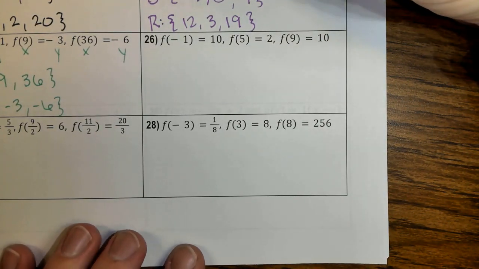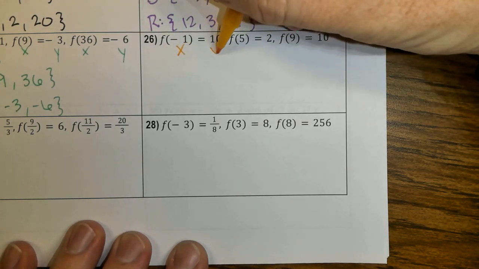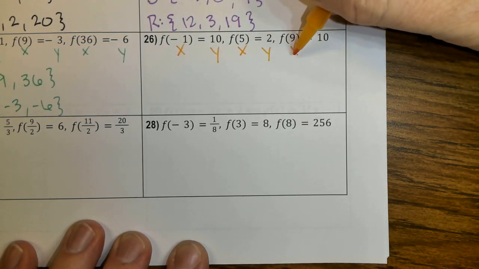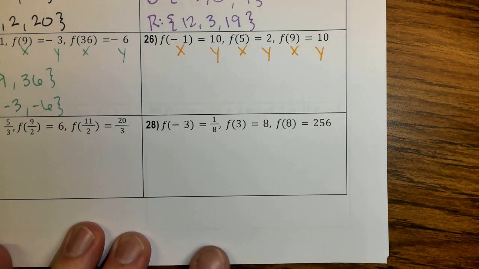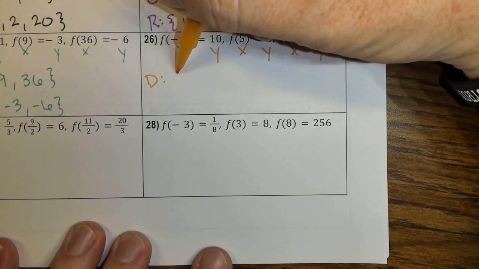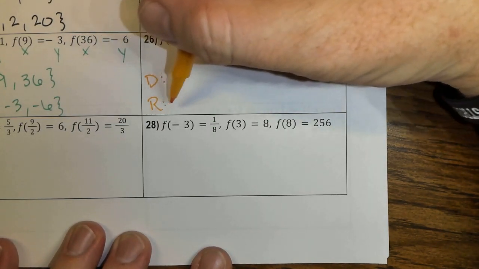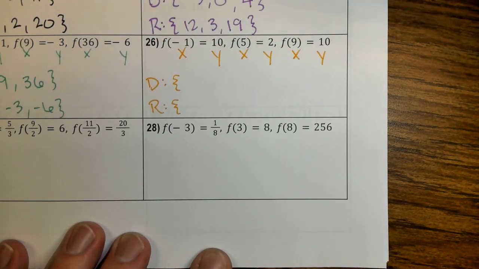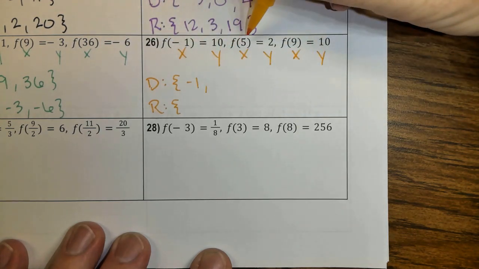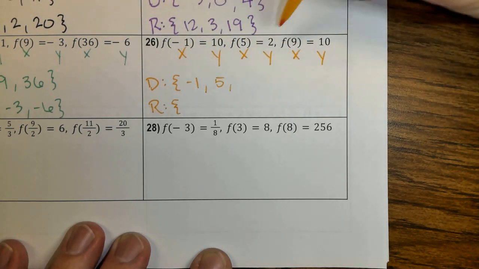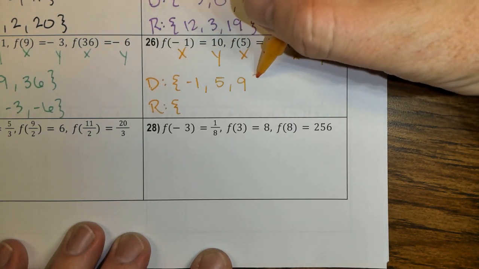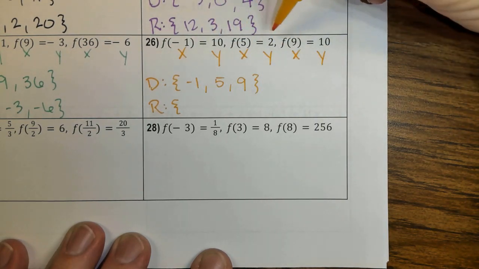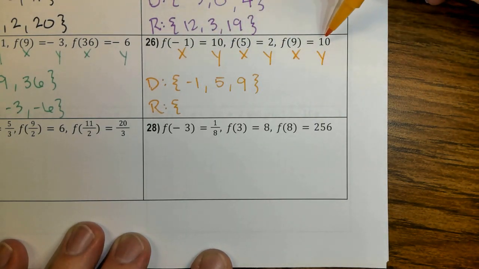All right, 26, we have X, Y, X, Y, X, Y. Now, domain, fancy bracket, range, fancy bracket. And my domain is all my X values. So I have -1, 5, and 9. Range, Y values. Oh, look, I have 2 10s.